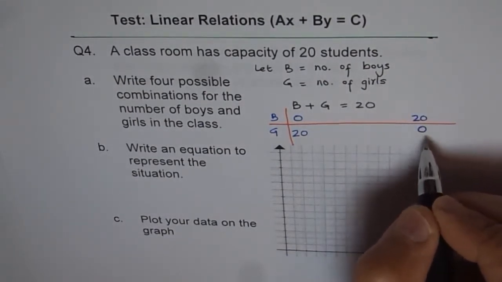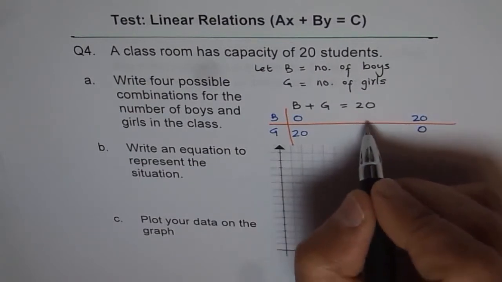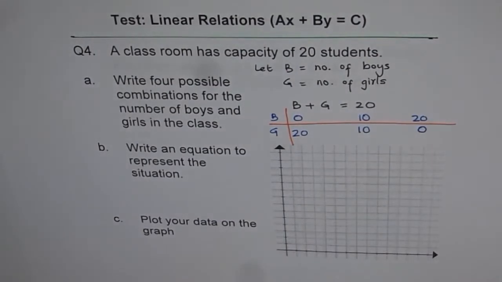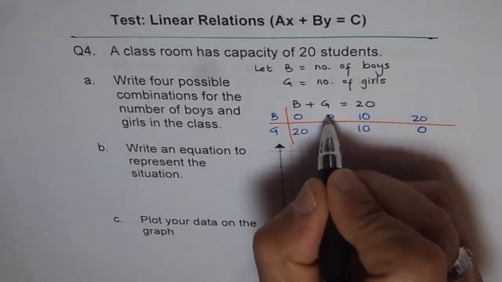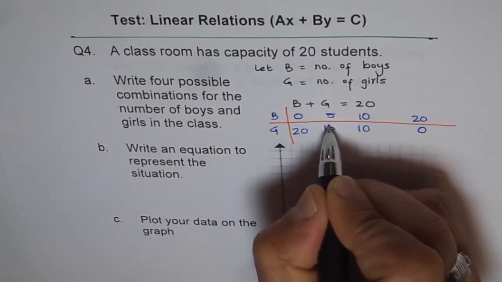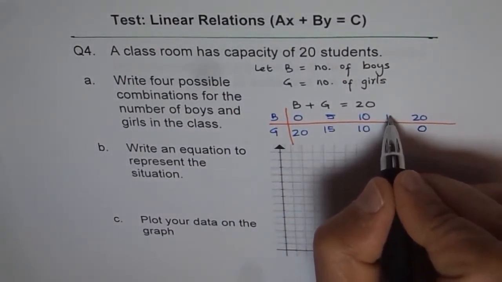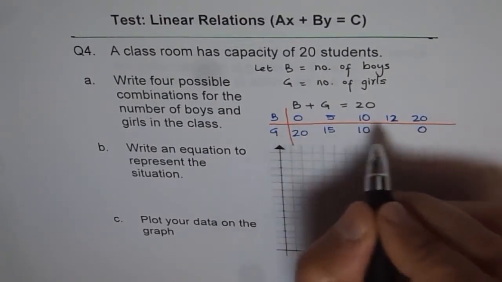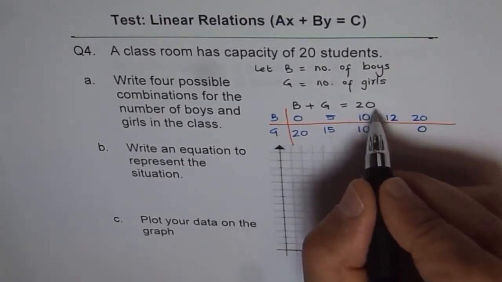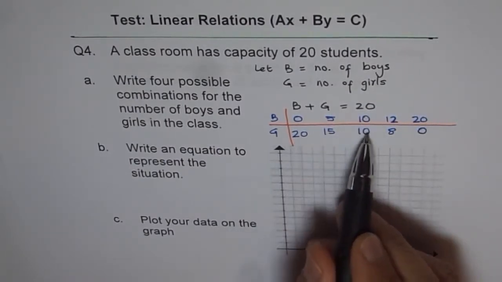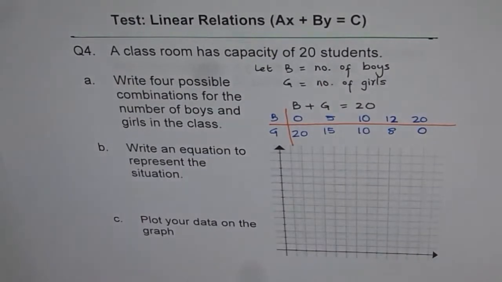So that is how we get the combinations, right? We can have 10 boys and 10 girls, correct? Makes it 20. Or we could have 5 boys and 15 girls, making total of 20. Why not? Let's write here 12 boys and how many girls? 20 minus 12 gives us 8. So that gives us 5 sets of values, correct? Now these sets of values can be represented on a graph, correct?